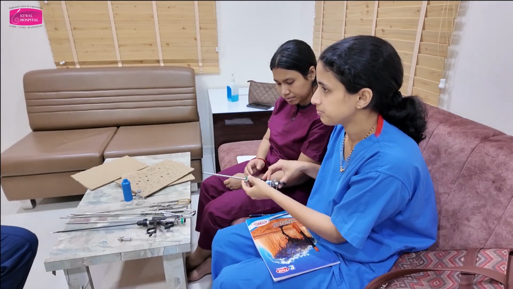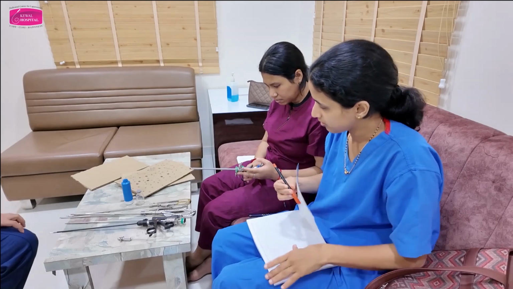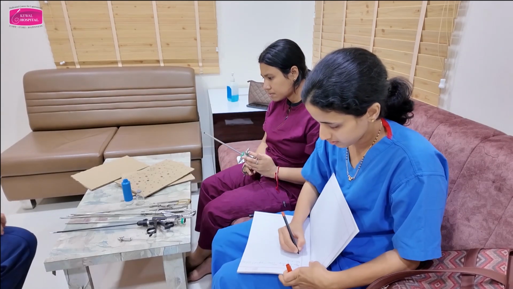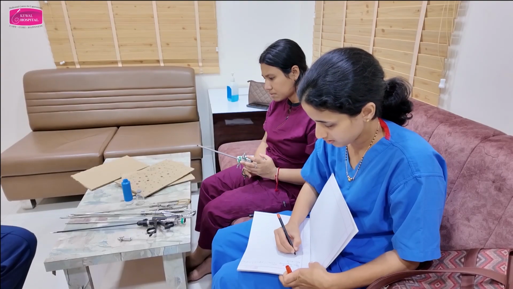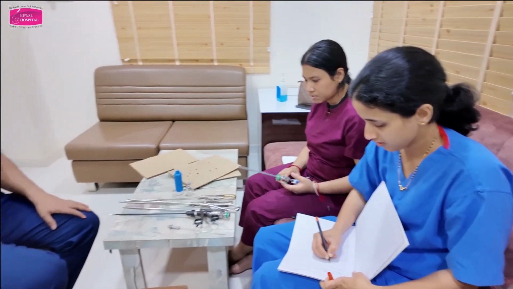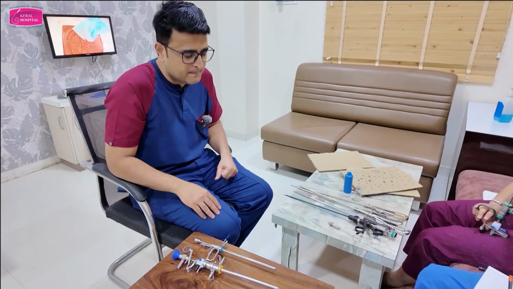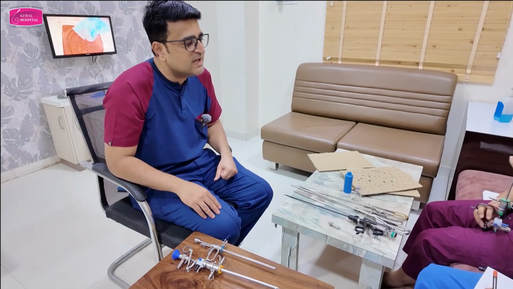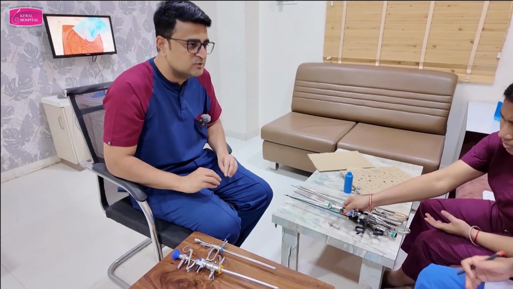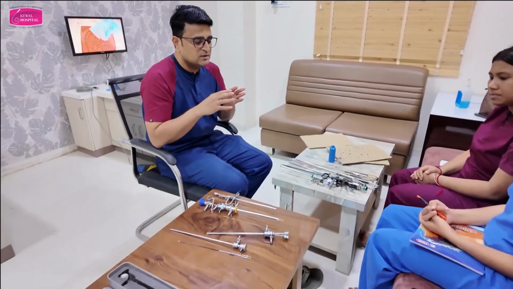Correct? Any doubt in instruments? I think you have understood everything now. So what we saw, we will just revise: diagnostic sheath, then operative sheath, and then resectoscope. Diagnostic sheath has only inflow, operative sheath has inflow, outflow, operative channel, and then this resectoscope. Now about distension media. So distension media used for diagnostic hysteroscopy and operative hysteroscopy without electricity is normal saline.